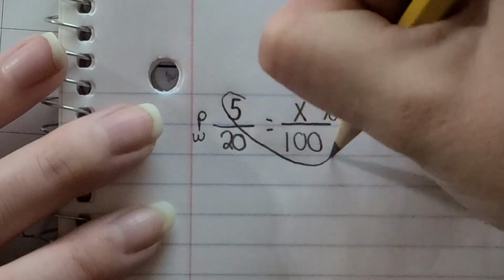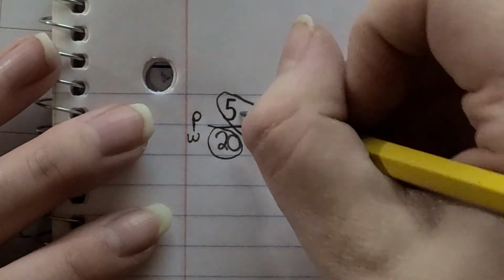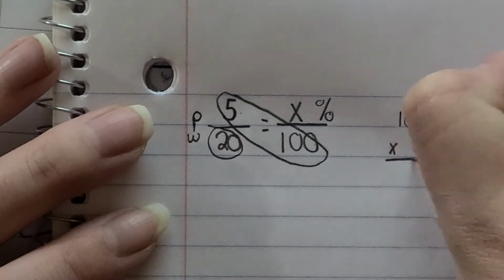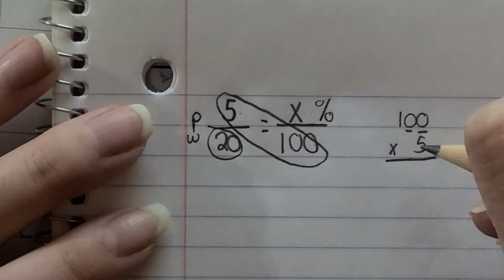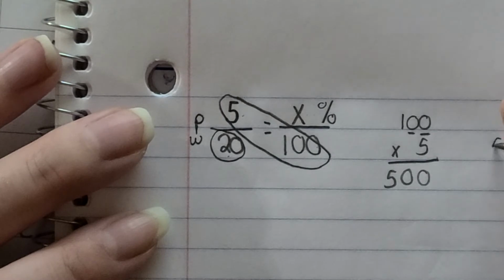You always multiply diagonally and then divide by what's left. So if we're doing 5 times 100, 100 times anything is just going to add 2 zeros at the end. So this is 500, and then you're going to divide by what's left.